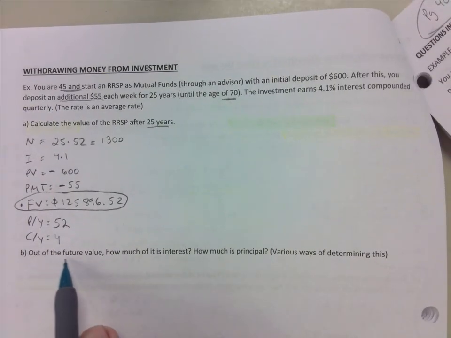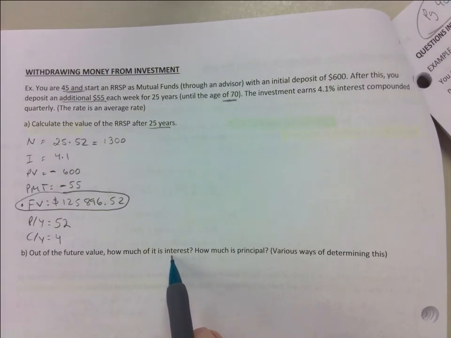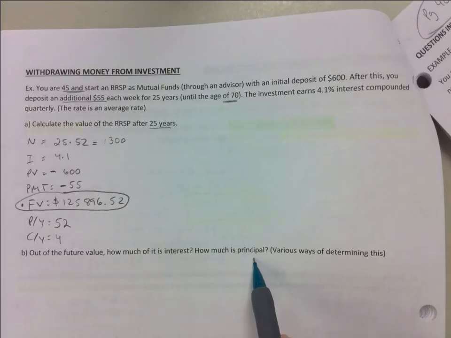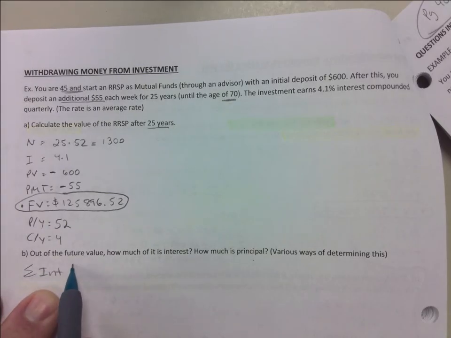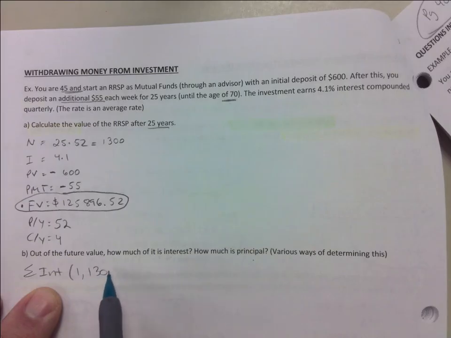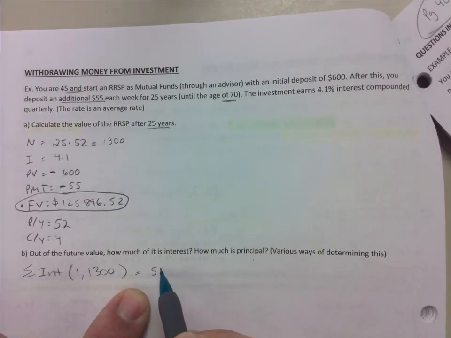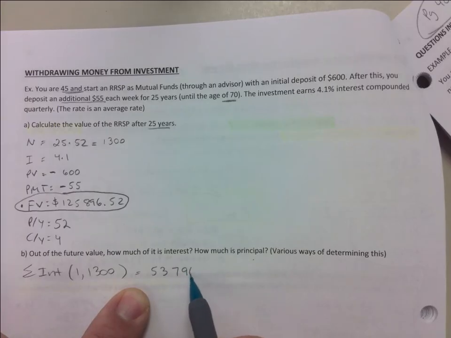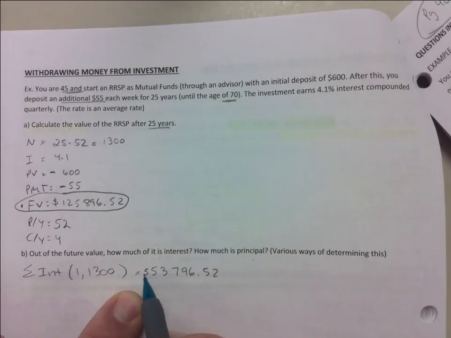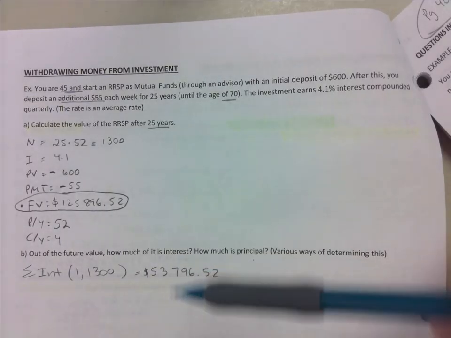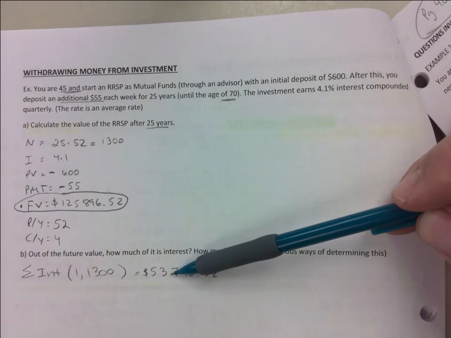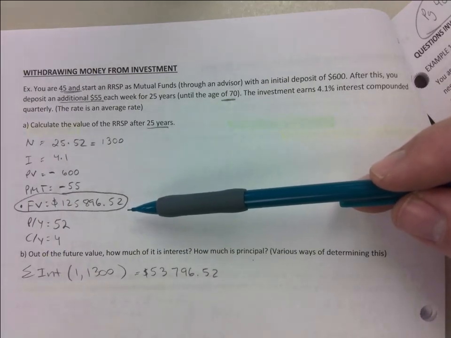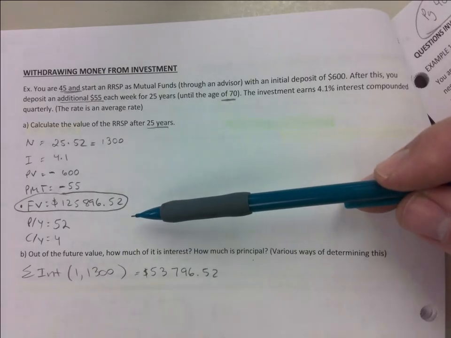Out of the future value, how much of it is interest? How much of it is principal? Okay? I will figure out the interest. I'm going to go from 1 to 1,300. And if you do that, you get 53,796.52. So what am I saying with this? Out of that investment here that you have now, 53,000 of that is interest that was earned. The rest is principal. The rest is money you put in.